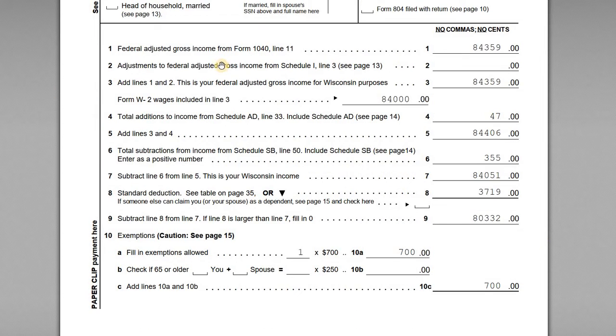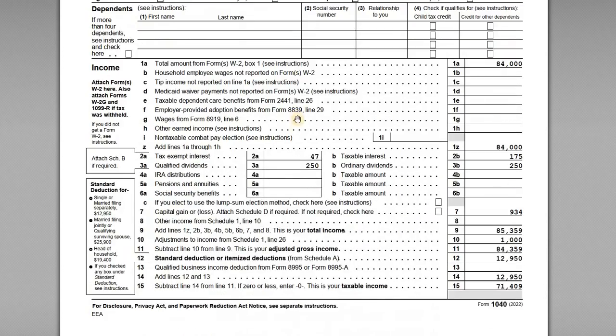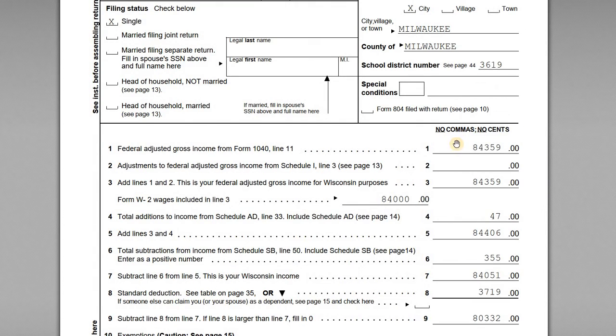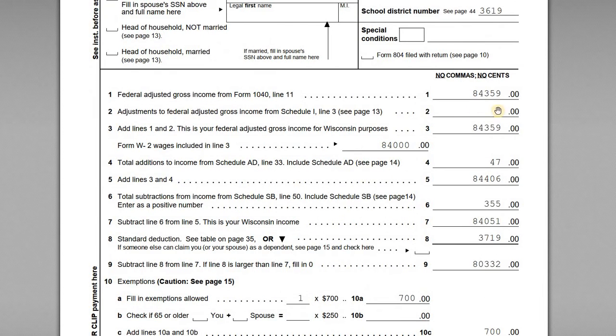Now, line 1, our starting point for the return, is again our federal AGI. So we're looking at our 1040, and we scroll down to line 11. We can see our adjusted gross income for federal purposes is $84,359. So if we look at our Wisconsin return, line 1, $84,359, and then we will have adjustments to get to what is considered our Wisconsin taxable income.